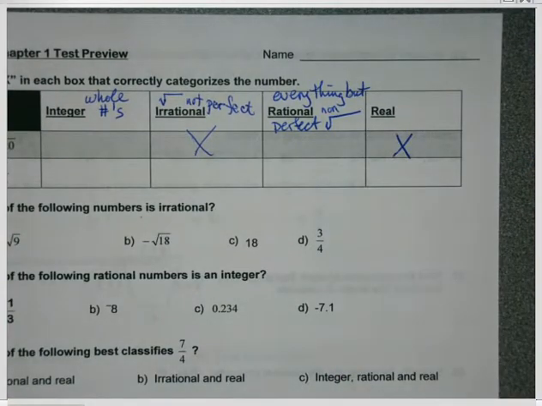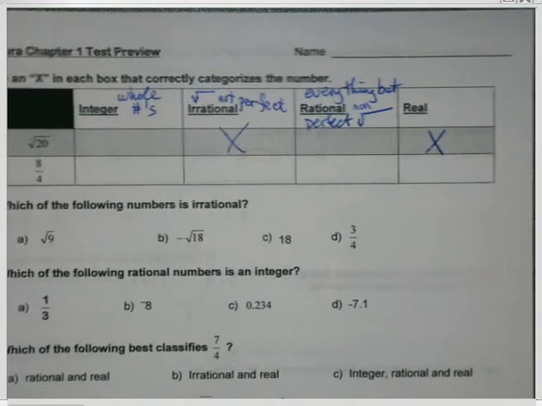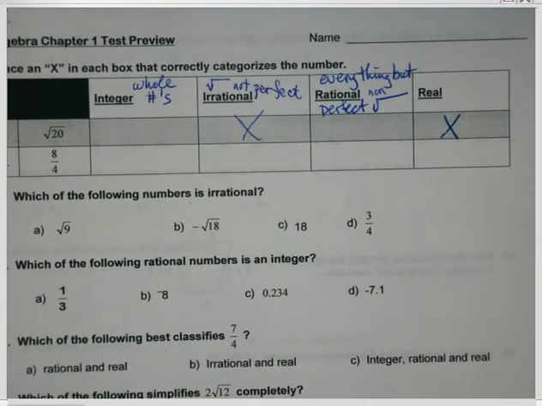Yes, unless I punch it in and it says like error. That doesn't happen very often though. So most things that we deal with are going to be real. But yes, that's a very good way of putting it.